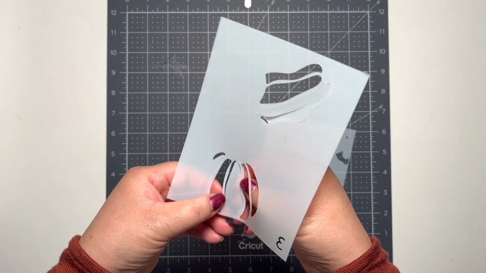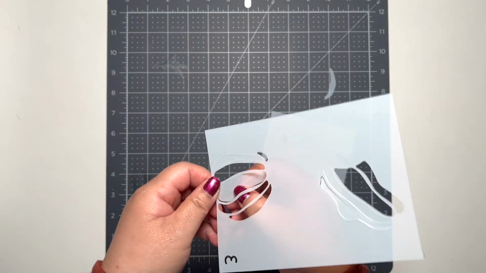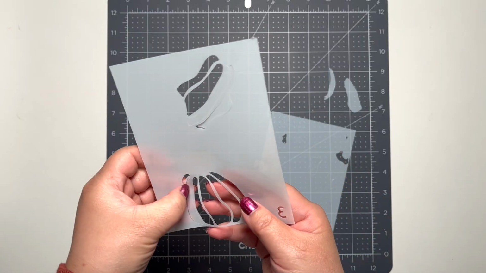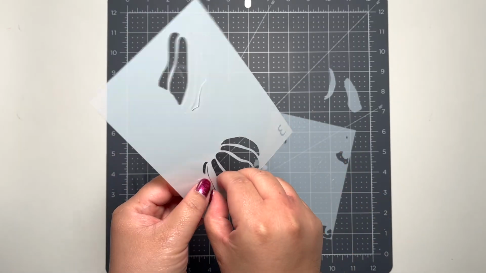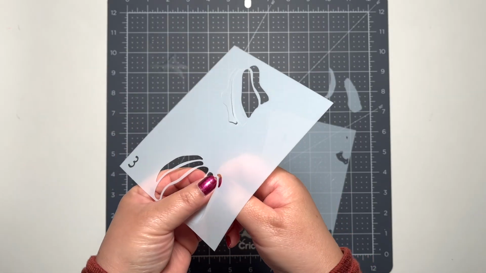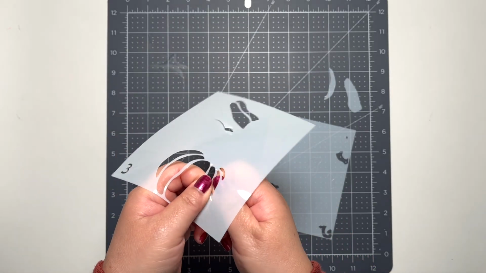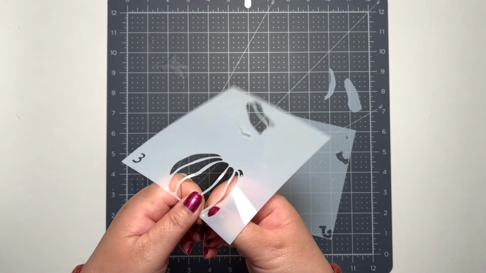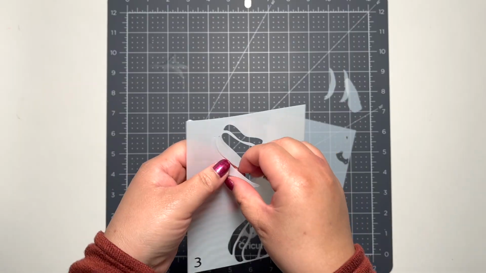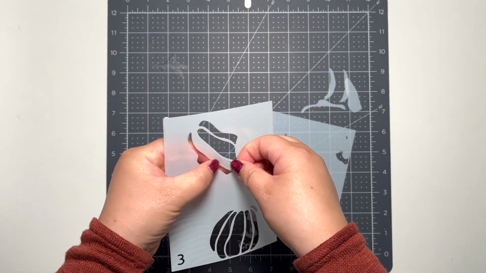So I'll show you how this looked compared to the first sheet that I cut, the first 4 stencils that I cut using the Mylar cut settings. And again, this wasn't too bad. I mean, it looks like it's coming out slow, but it's because I purposely did that. I didn't want to rip those little intricate pieces inside the pumpkin.